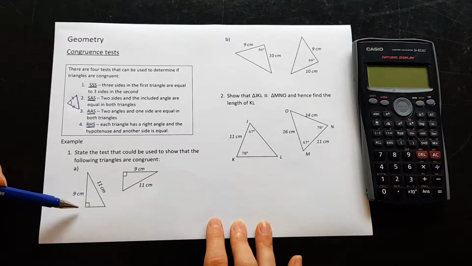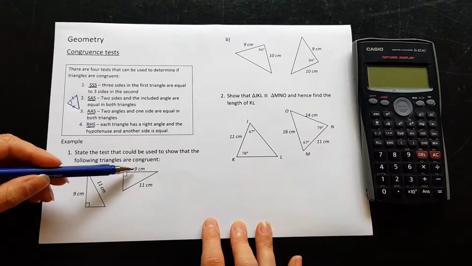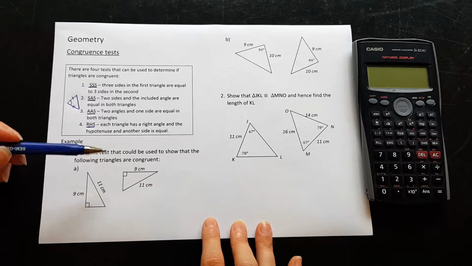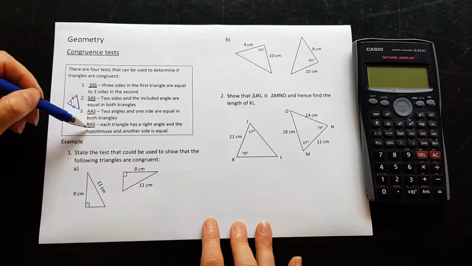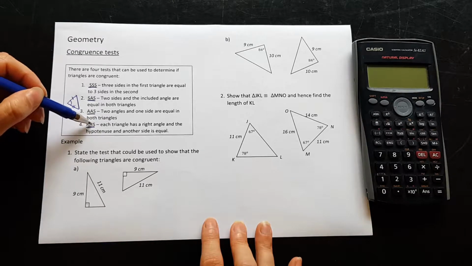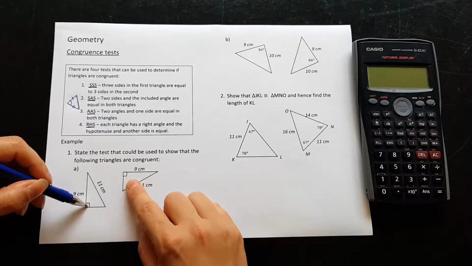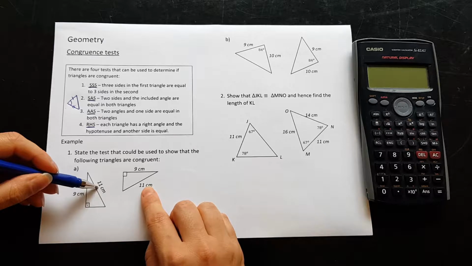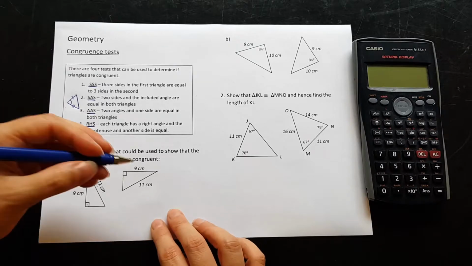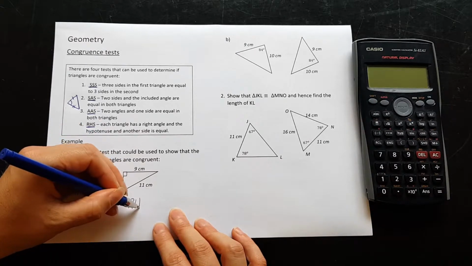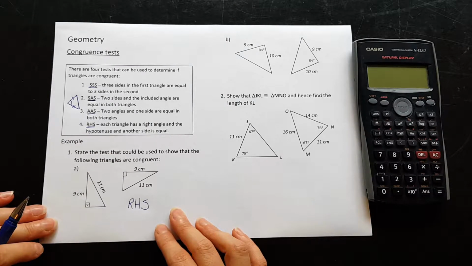In this one, I have a side and an angle. But that angle, which is in both of them, is a right angle. Whenever you have a right angle, it's always tempting to look at this one here, but you have to make sure that you have the hypotenuse and another side. So I have a right angle. Across from the right angle in both of them is the 11. And I have another side in both of them that is 9. So that is a case where RHS, right angle, hypotenuse, and side, would show that those 2 triangles are congruent.